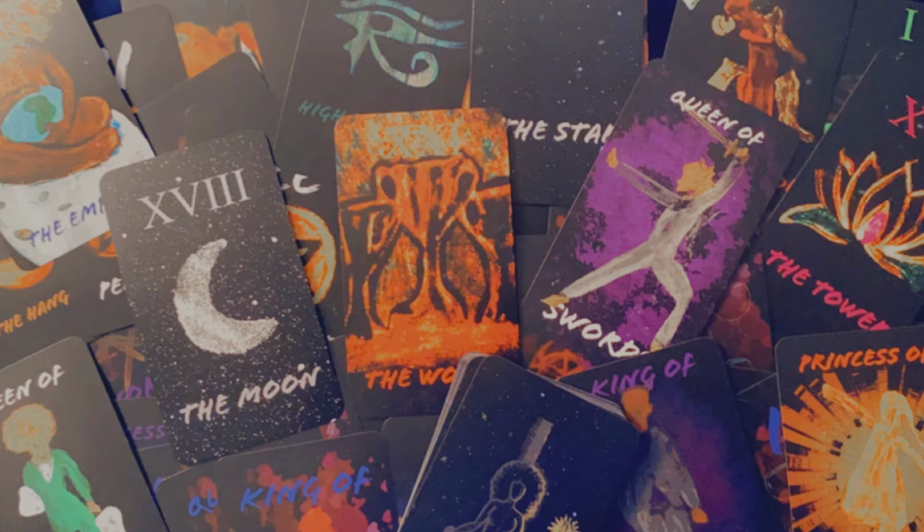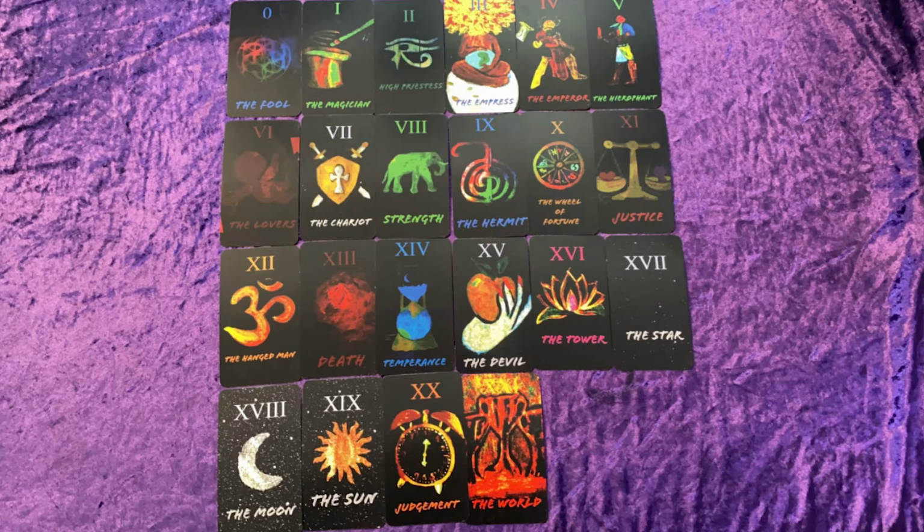So the next section we're going to talk about is the infamous tarot cards. Tarot cards are broken up into 3 sections. The first section, as depicted here, is the major arcana, which consists of 22 cards. These 22 cards depict the major energy that every human being on the planet must go through.